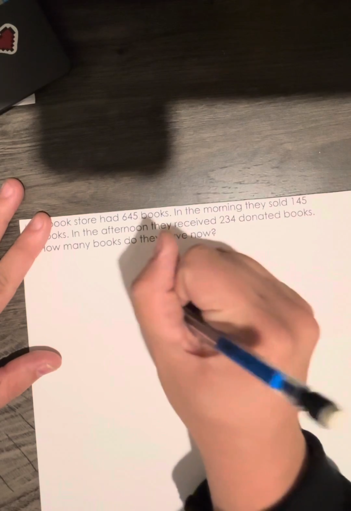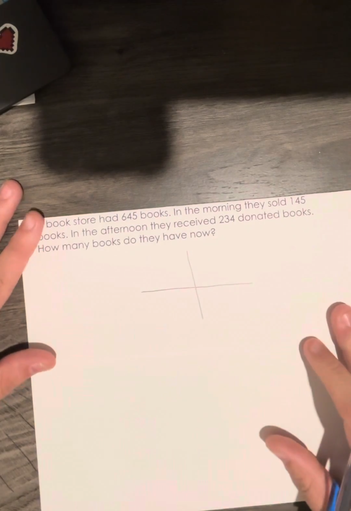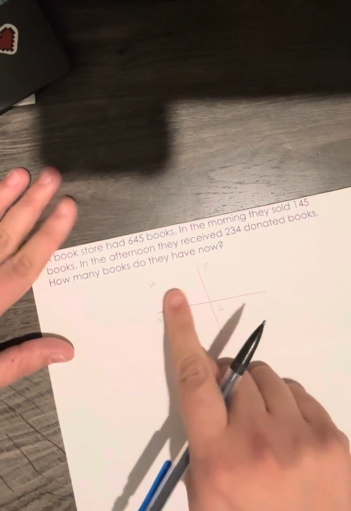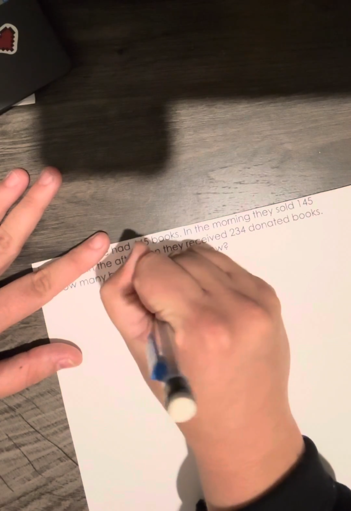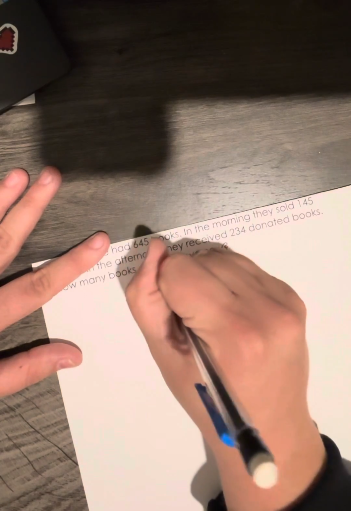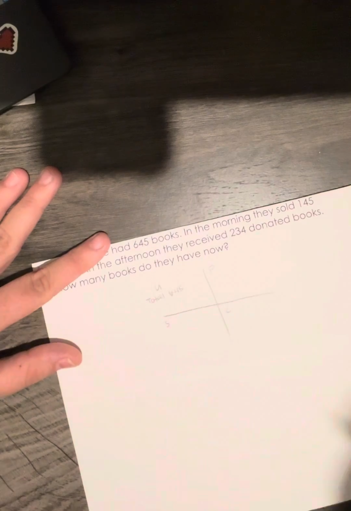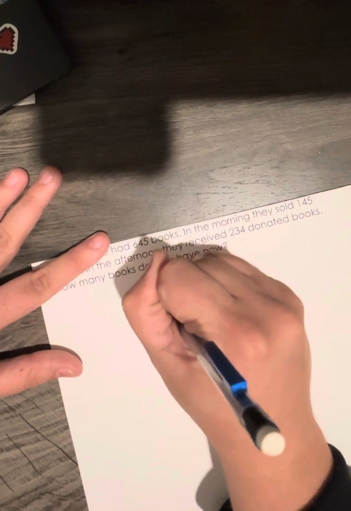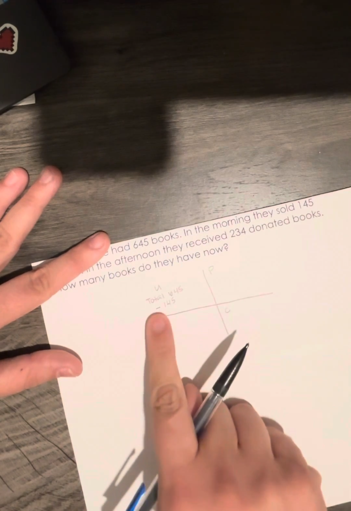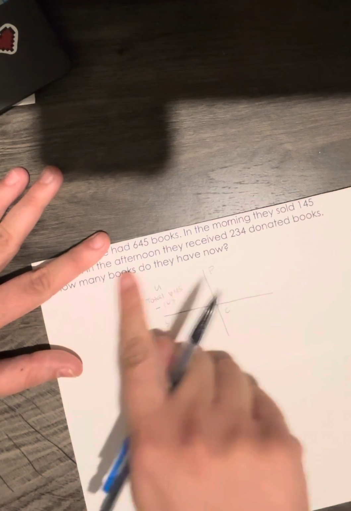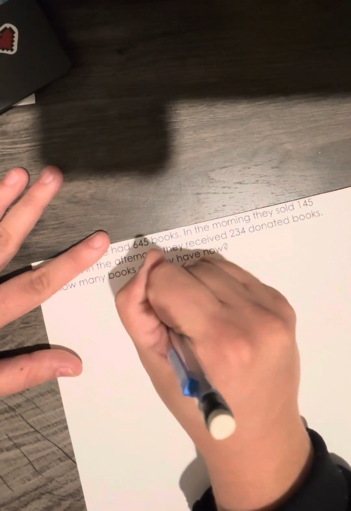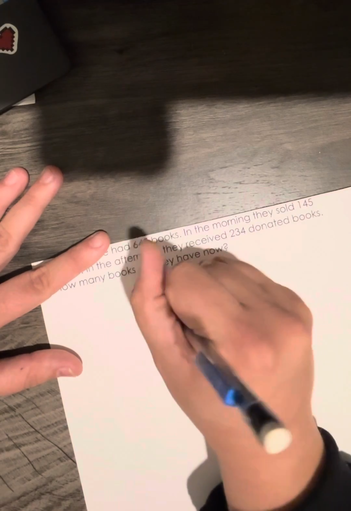So I'm going to go ahead and do my problem solving plus sign. U, P, S, C. So I understand that the total books that they have is 645 to start with, okay? They sold 145. I know if they sold something that I'm gonna subtract it, but then they received 234. So I know I'm gonna be adding that number back into what we're looking for.